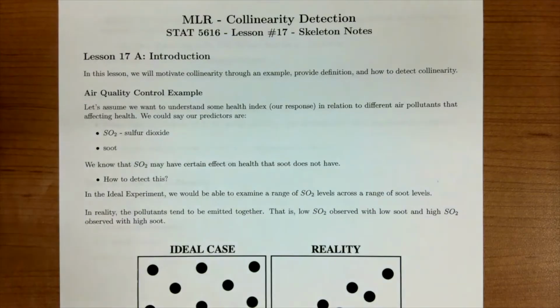In lesson 17, we'll be talking about collinearity or multicollinearity, and we're going to be talking about how we detect it and some of the implications that can arise when there is collinearity between our regressors. This lesson is going to be focused on just motivating what it is, talking about the definition, some early signs of multicollinearity, and then talking about the tools. And the next lesson, lesson 17b, will really focus on using those tools. What do those tools mean? How do we interpret? So let's get started.